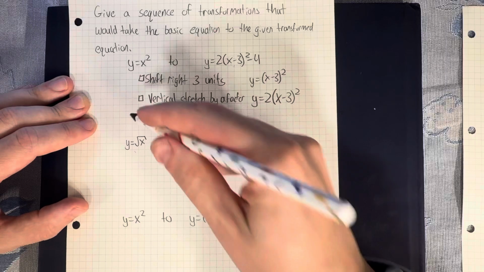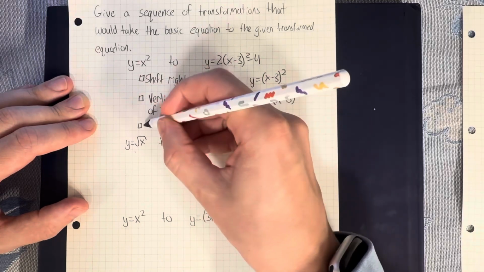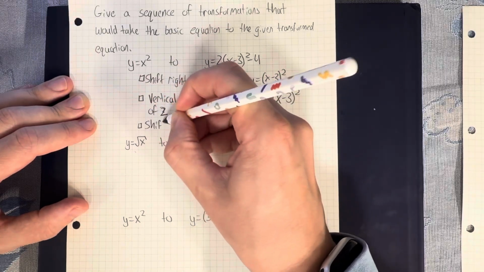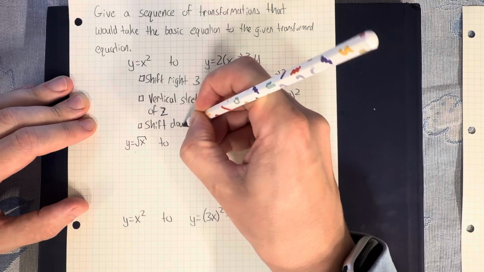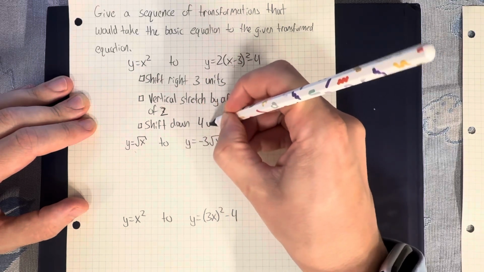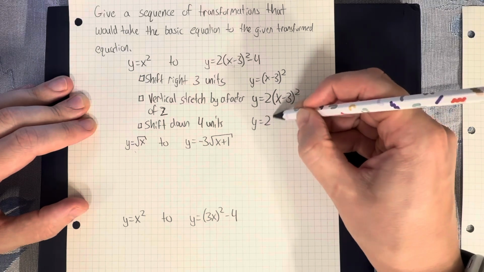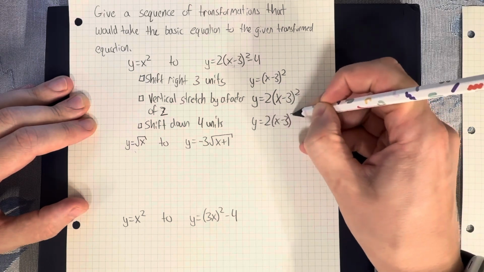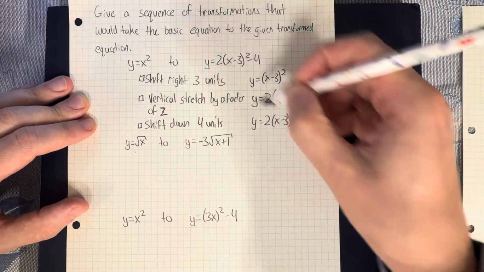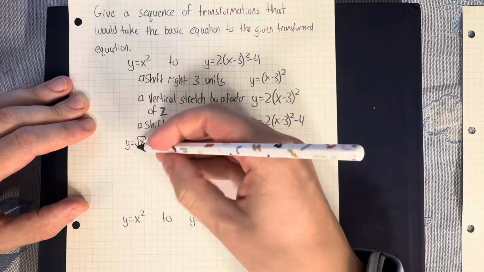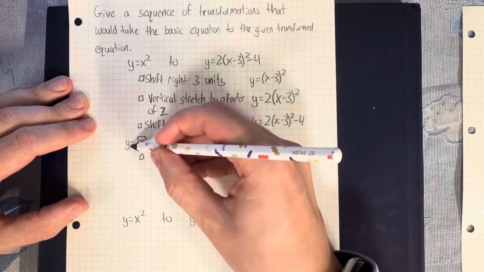And lastly, the old classic, shift down 4 units. That means we subtract 4 from the entire expression. Boom. 3 transformations.